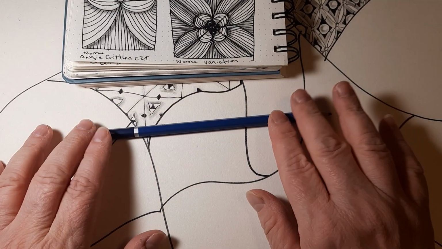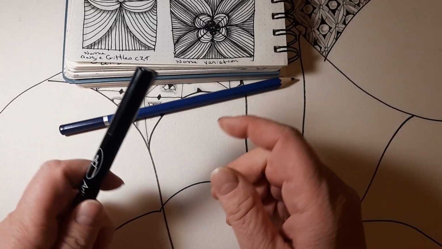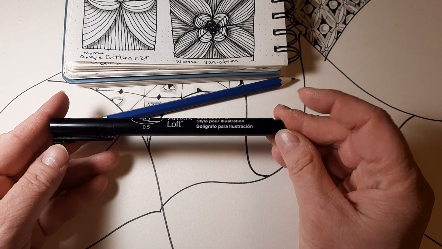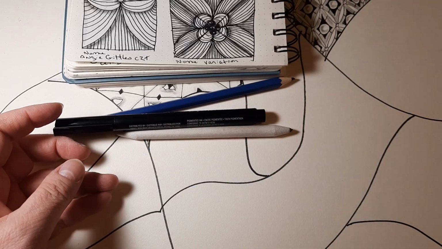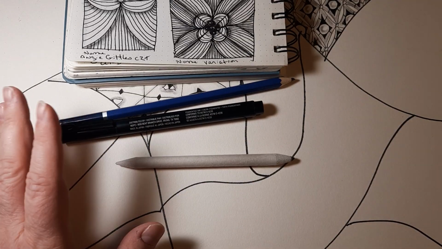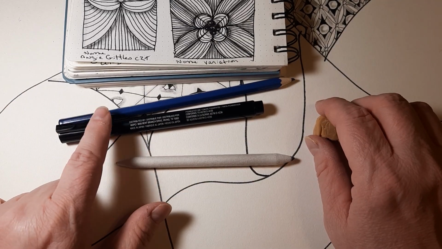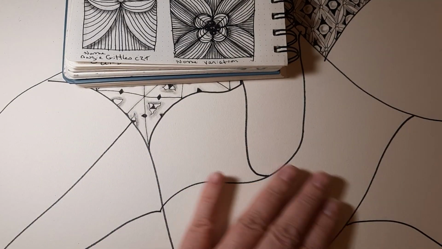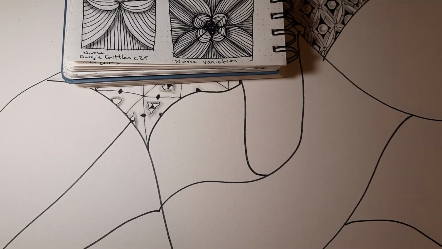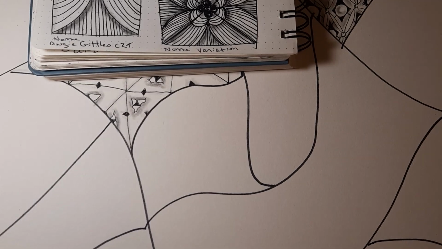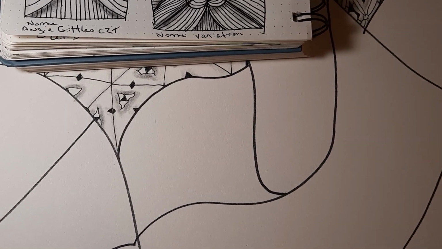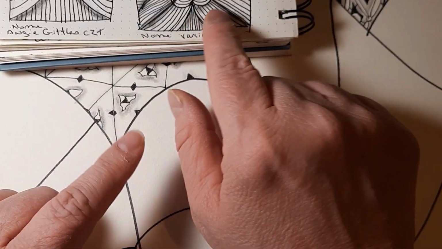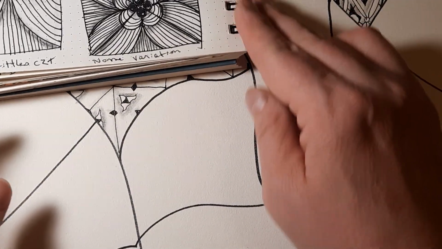So I do have a 4B pencil. This is my Artist Loft 0.5. I have a tortillon and I have my eraser. I might maybe start drawing something out in pencil first, but let's go ahead and come a little bit closer and break this down so I can show you, because it's almost like a square. So we'll see how it turns out.